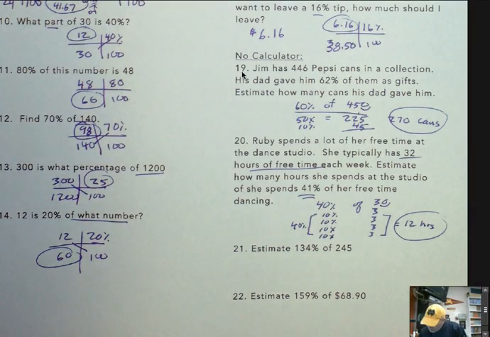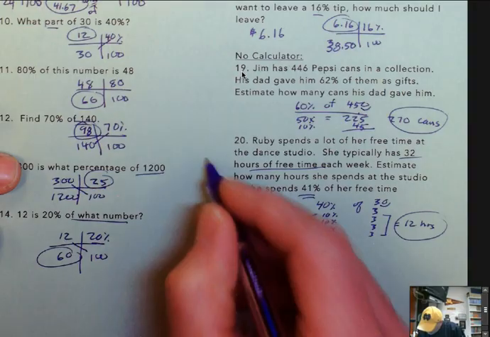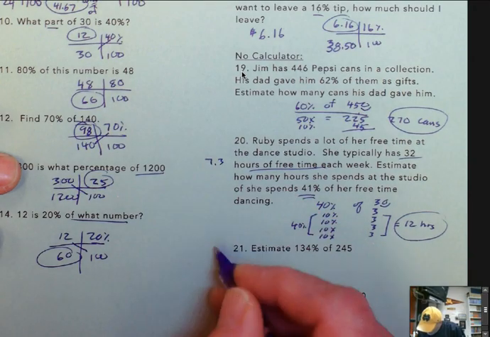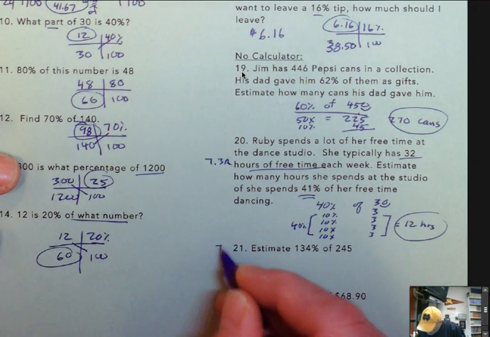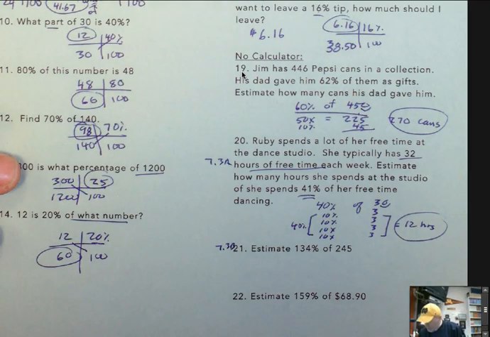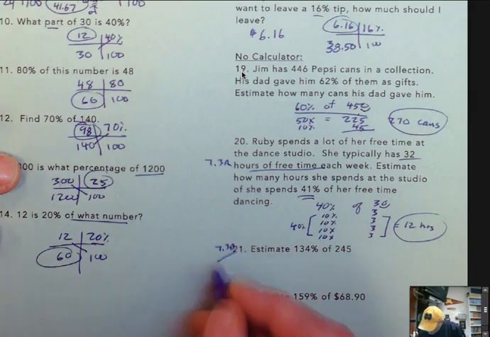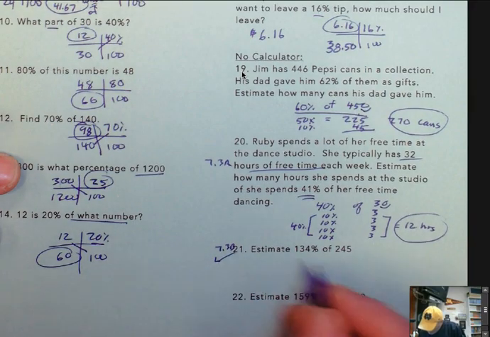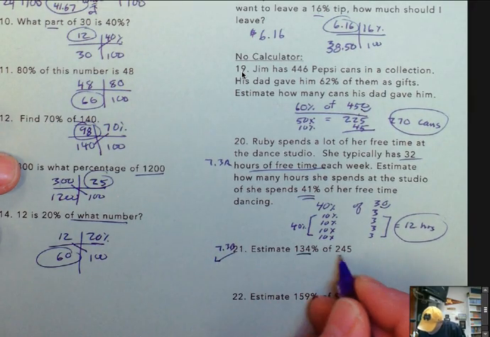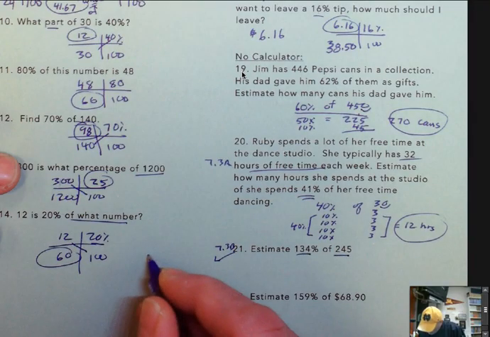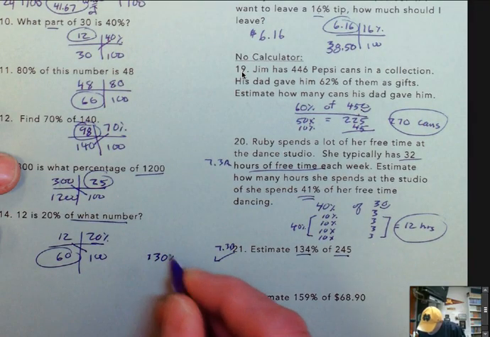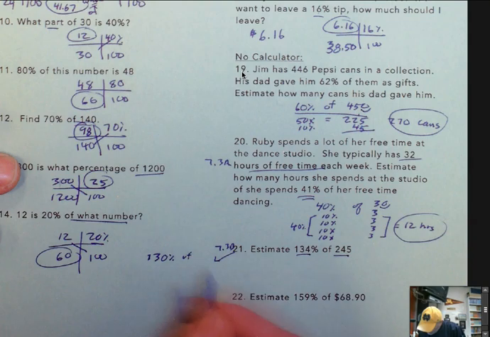All right, this one here is 7.3. This is 7a. This is 7.3b. Now you have to estimate percentages over 100. So I'm going to give myself a little bit more space. So I'm going to move over here. So we want to estimate 134% of 245. Let's call that, we're going to estimate 130% of 250.